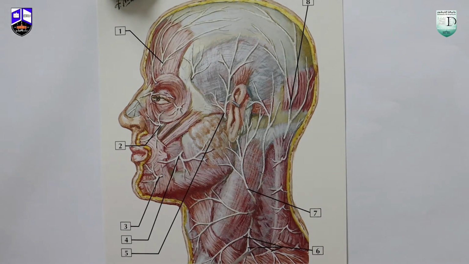The lateral group supplies the skin overlying the lateral aspect of the arm, as far downward as the midpoint of the deltoid muscle, and it also has branches that pass backward to supply skin of the back as far downward as the scapular spine.